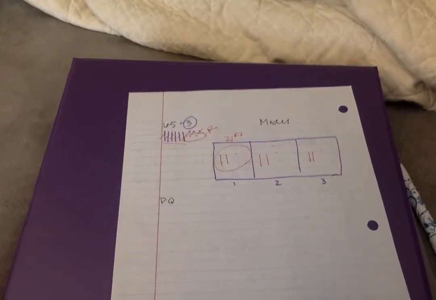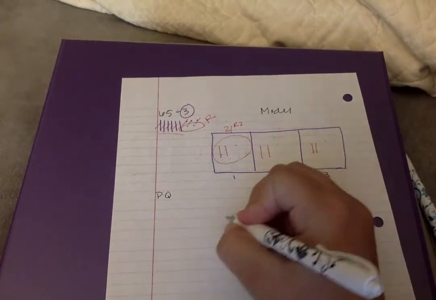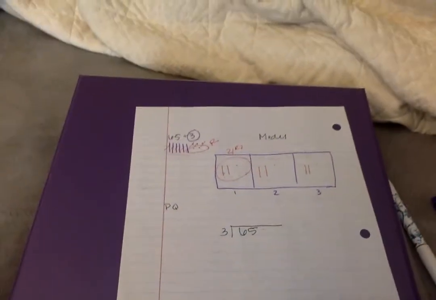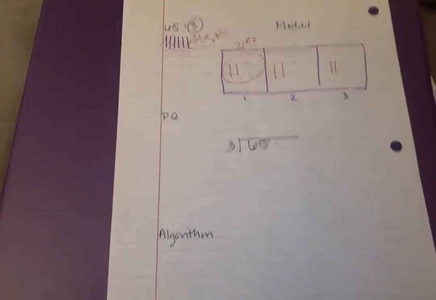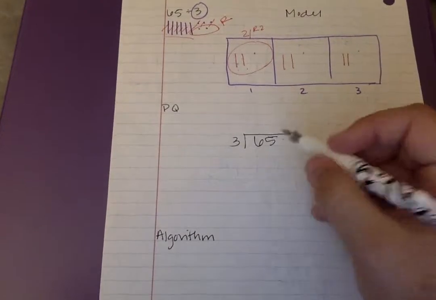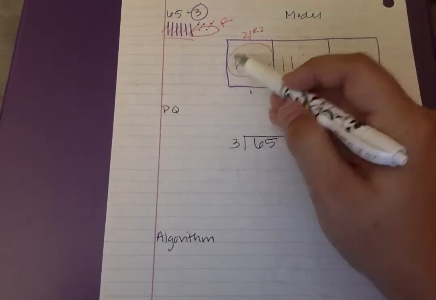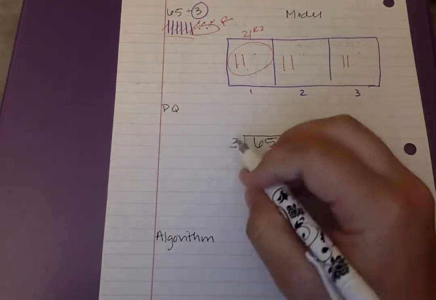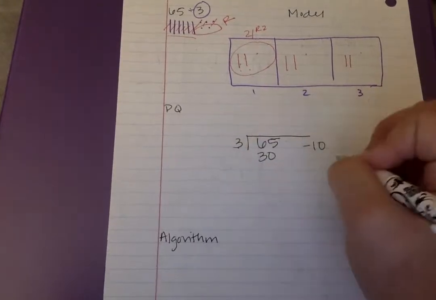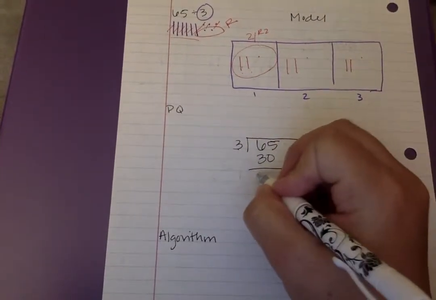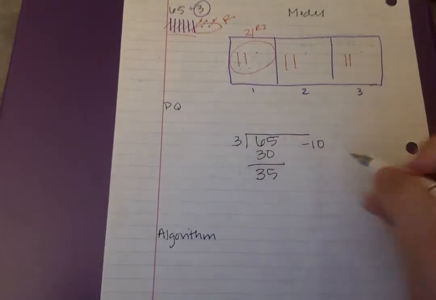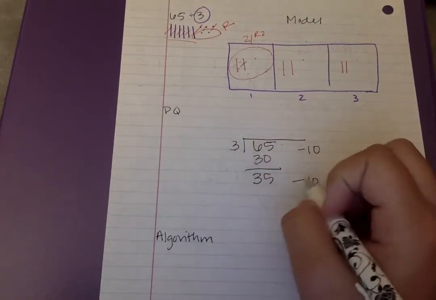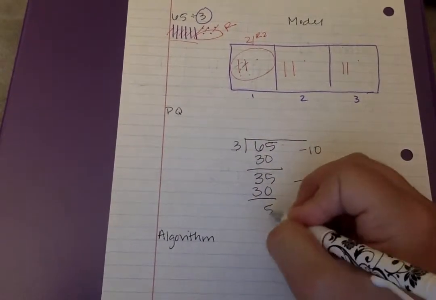Now, partial quotient is pretty easy. You just set it up like an algorithm problem. 3 divided by 65. But we're going to look at our model to help us do this one. So, if you look at the model, we're taking out 2 tens. So, 3, you can take out a 10, and that would be 30, because you're going to multiply 3 times 10. So that would be 35. You can take out another 10. So 3 times 10 will be 30 and leaves you with just 5.